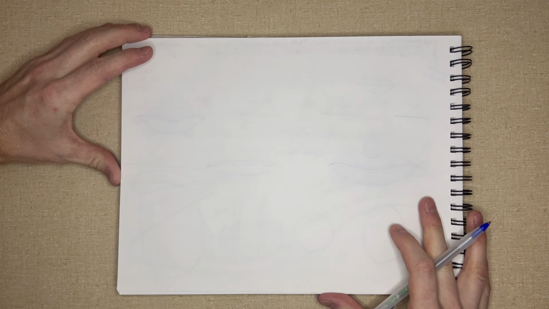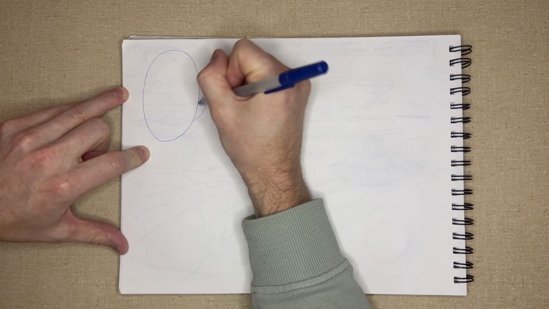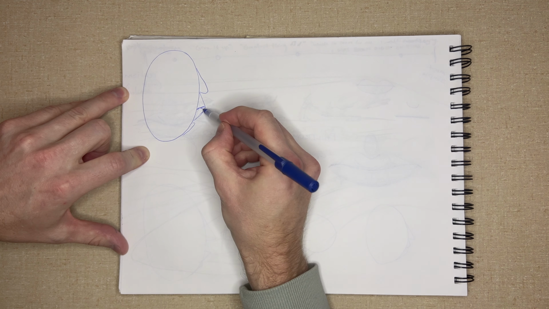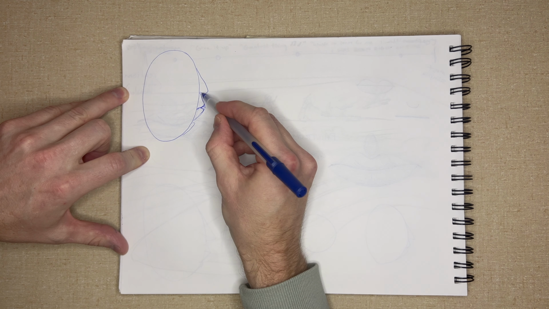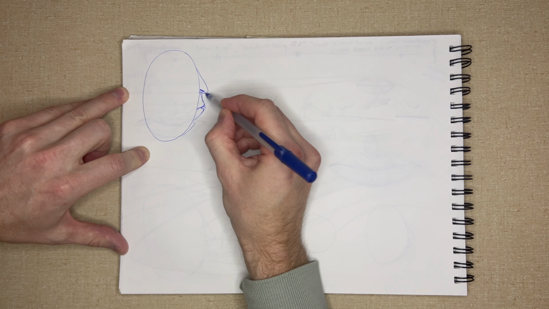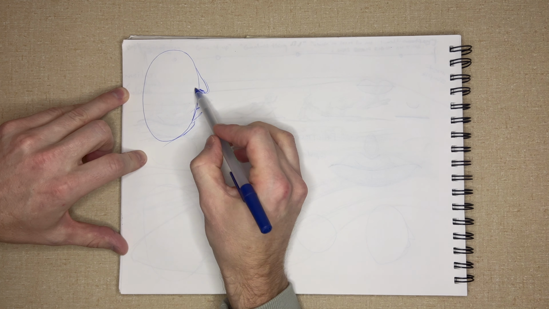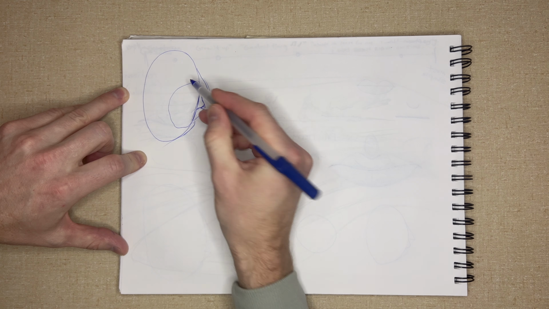Start over here. This is exaggerated as hell. I made it even worse. But even still, you can kind of tell it's gonna be a mouth soon. I'm kind of shaping these lips a little bit. Maybe throw that nostril in there. And it just kind of helps to give it context.